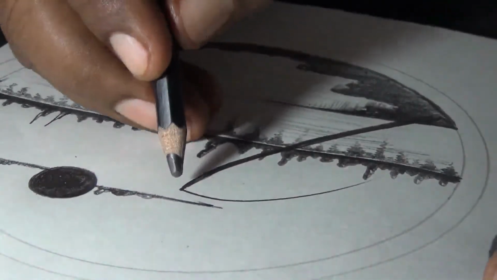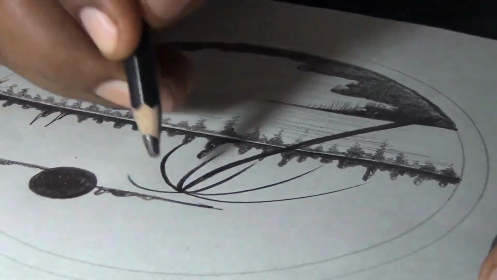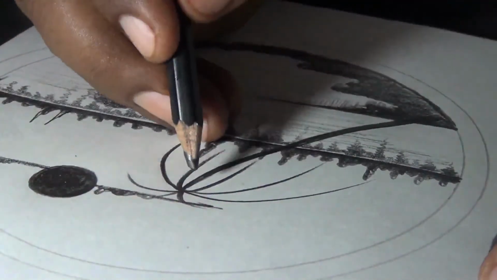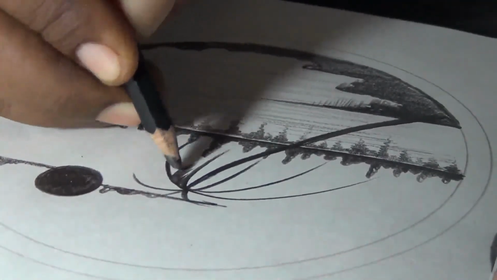And leaves effect, simple, top to bottom, dark to light tone. It will look like leaves are there.